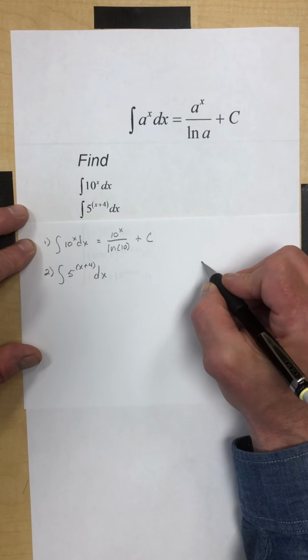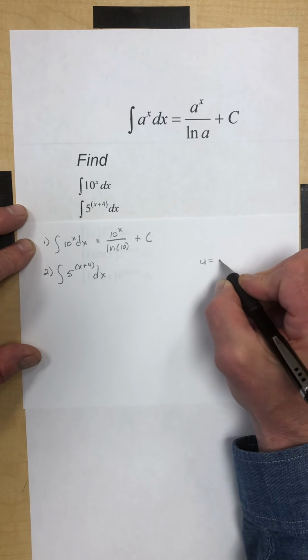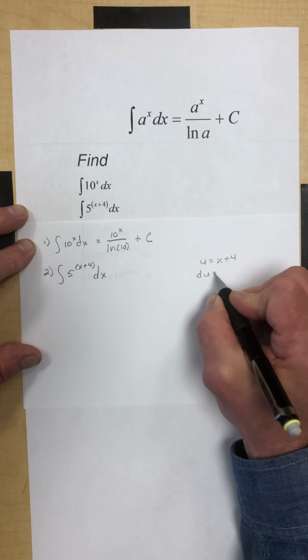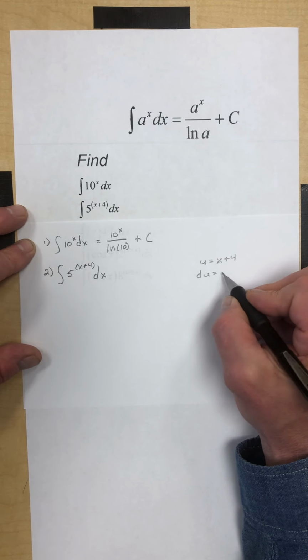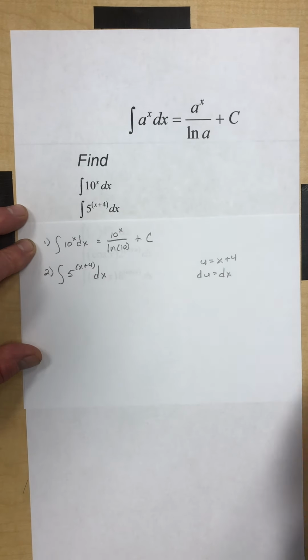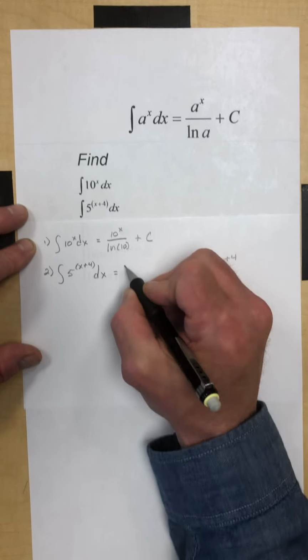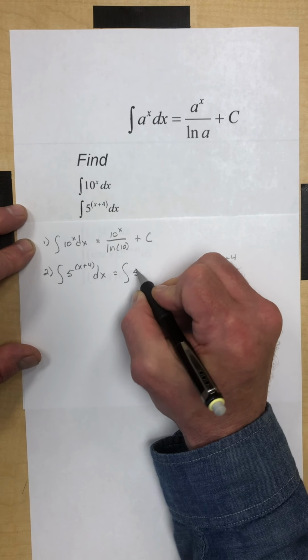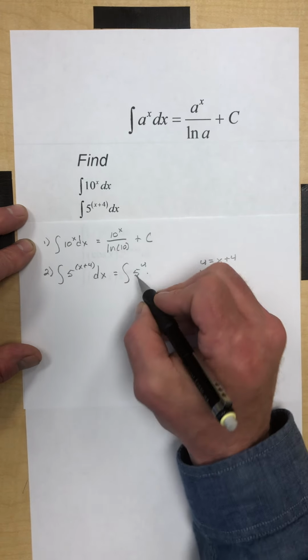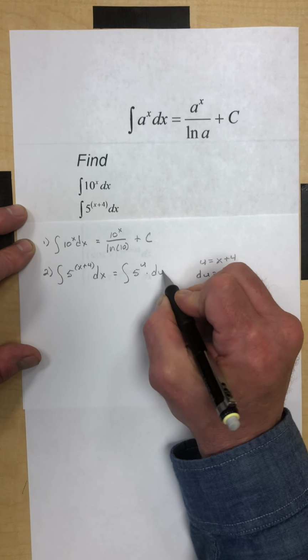Let u be the exponent, x plus 4. So du would be the derivative, which is just 1 dx, or just dx. Substituting, we get the integral of 5 to the uth, and dx and du are the same thing, so that would just be du.